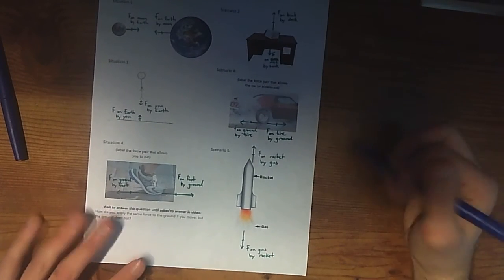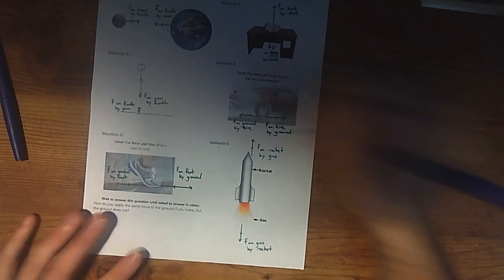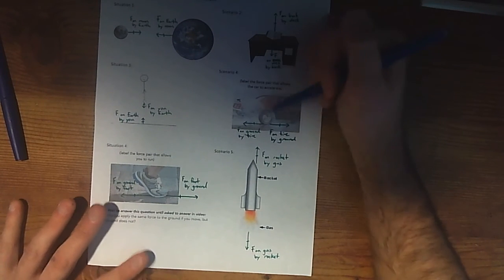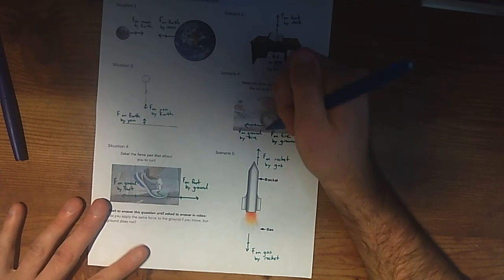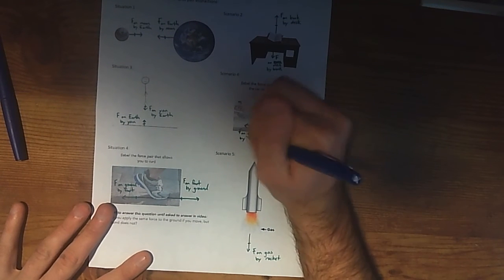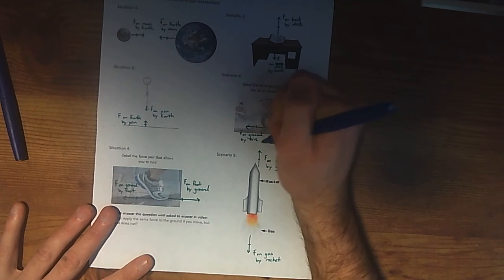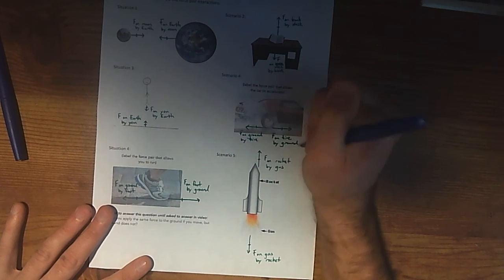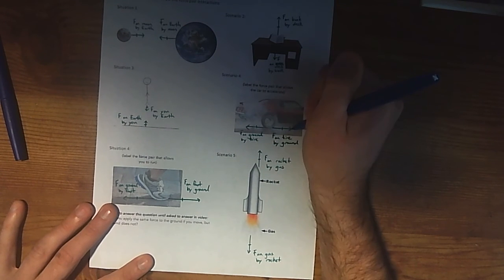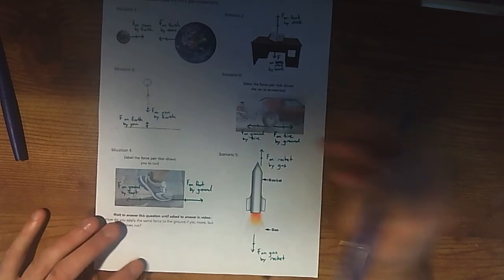All right, so let's look at scenario 4 right now. So this is actually what causes a car to move, is the tire starts spinning, and there's a lot of friction, right, between the tire and the ground. So the tire exerts a force on the ground. So force on the ground by the tire, and as a result, the ground also exerts a force on the tire, and this is the force that's going to propel that car forward in this case.